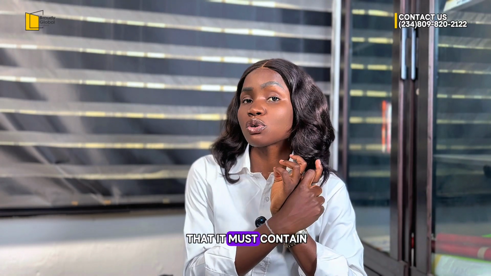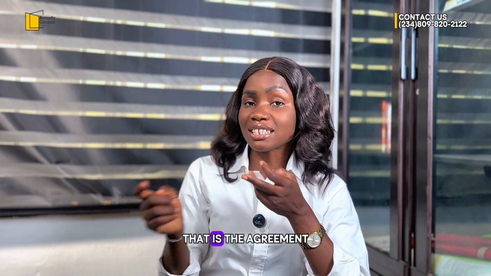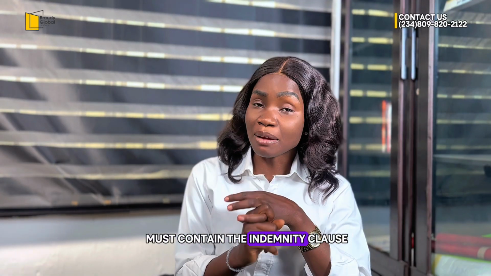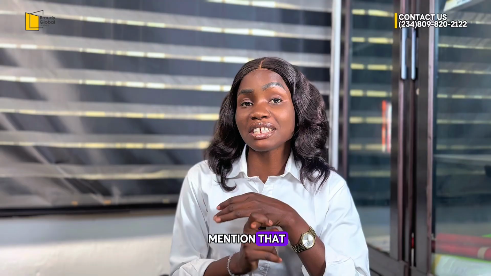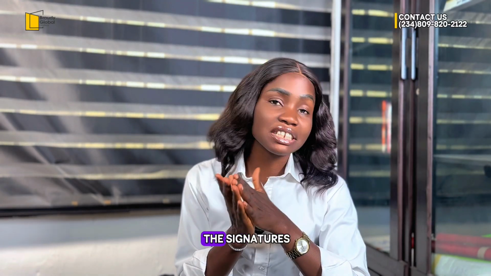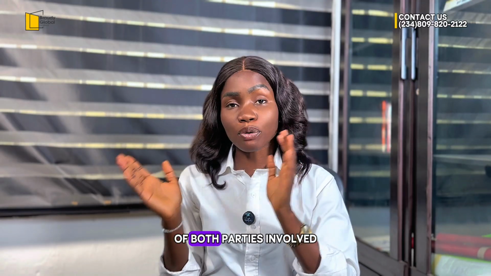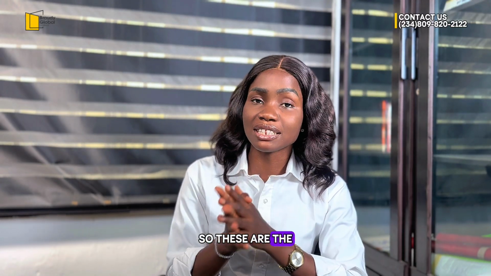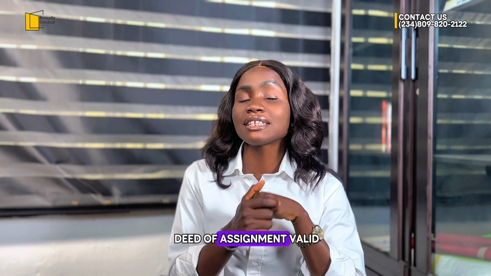Then number two, it must contain the covenant, that is the agreement between the buyer and the seller. Then number three, it must contain the indemnity clause, and I forgot to mention that it must contain the consideration of the land, as well as the signatories of both parties involved in that land transaction. So these are the things that make a deed of assignment valid.